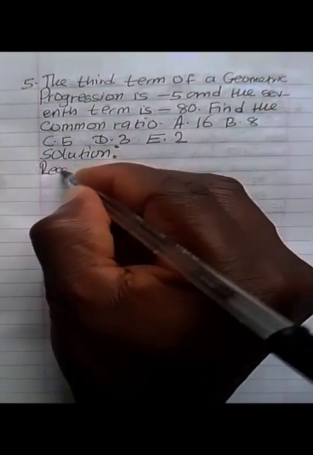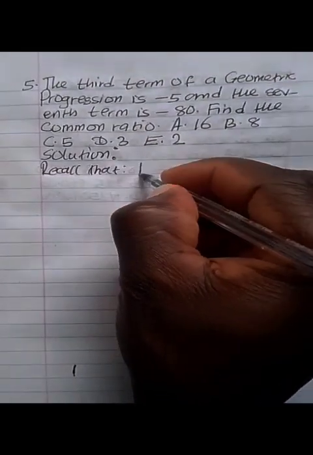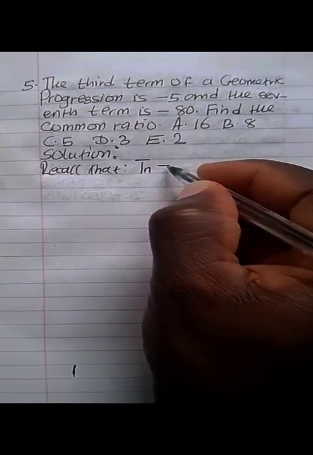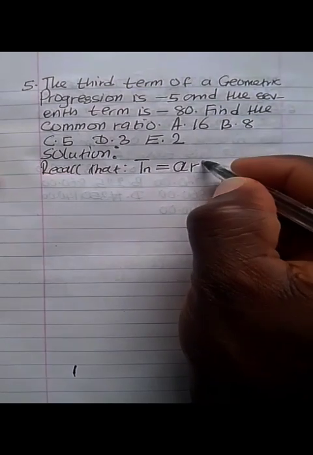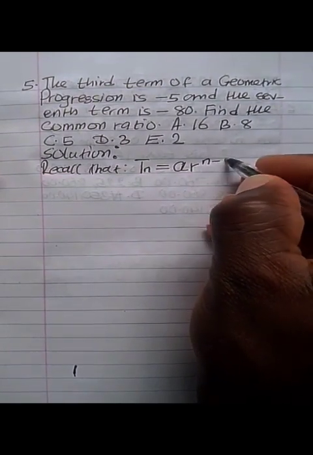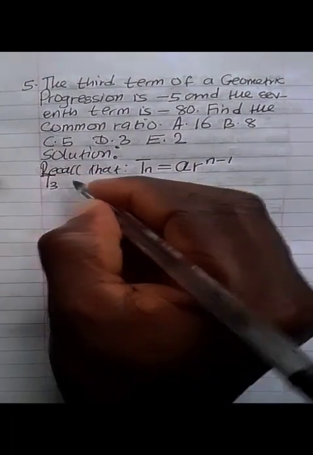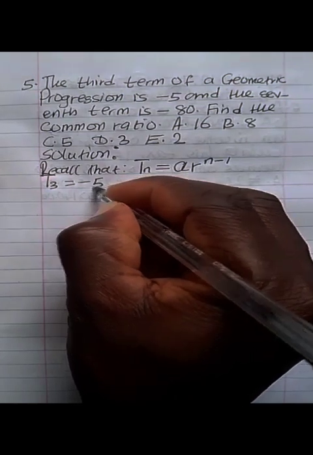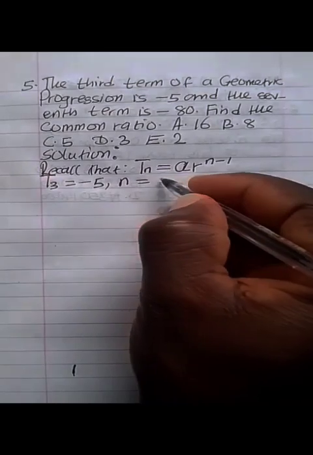So let's recall that the nth term, t sub n, of a GP is equal to a r to the n minus 1. We have third term to be equal to minus 5. At this point, n is equal to 3.